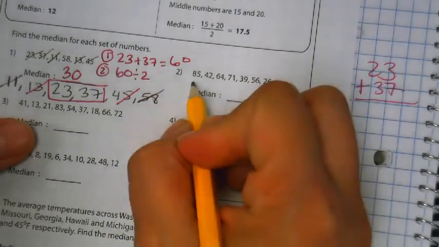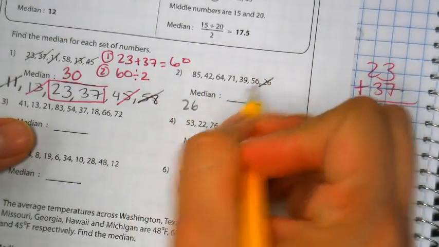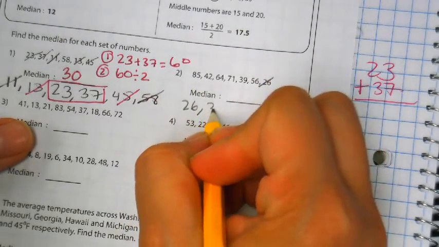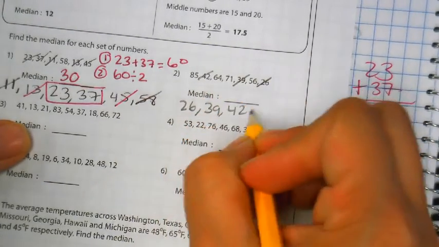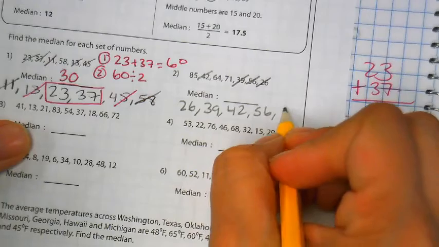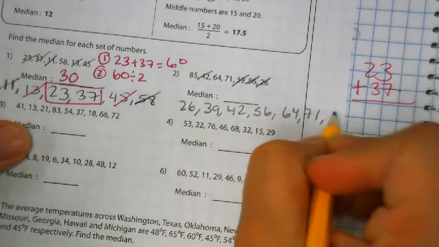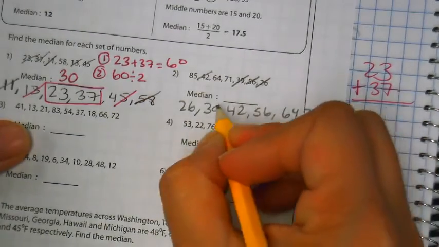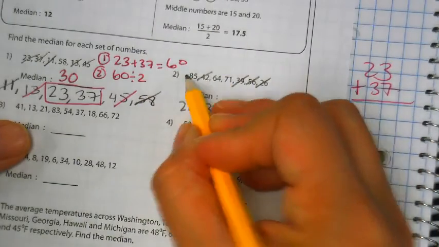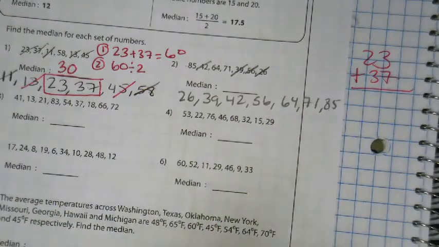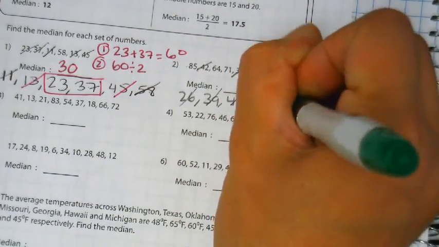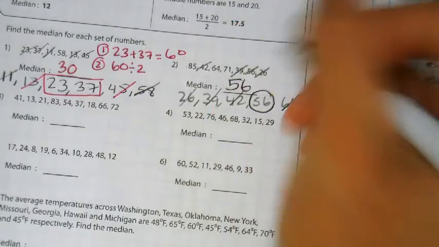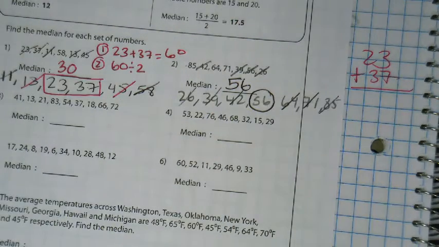Number 2, smallest number, 26, then 39, then 42, 56, 64, 71, 85. 1, 2, 3, 4, 5, 6, 7. 1, 2, 3, 4, 5, 6, 7. Front, back, front, back, front, back. Oh, yay! This one's an easy one, right? 56. So number 1's a hard one, and number 2's an easy one.